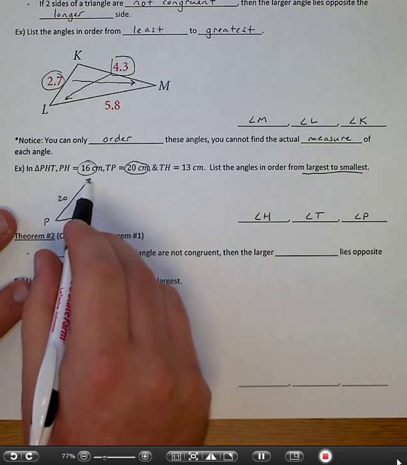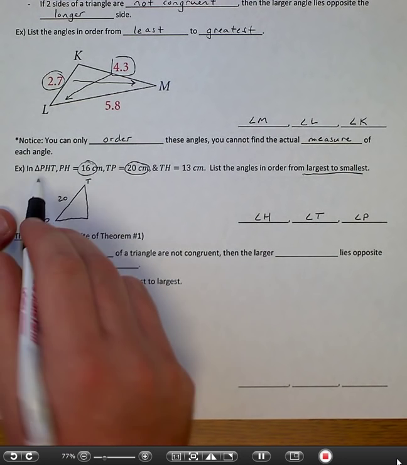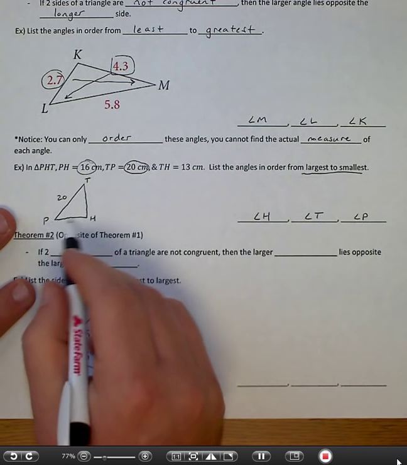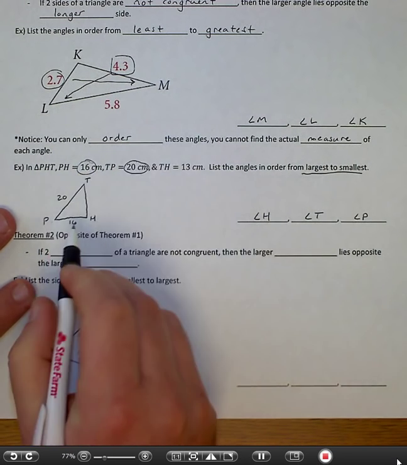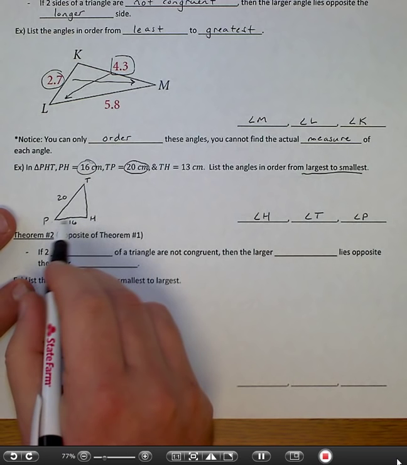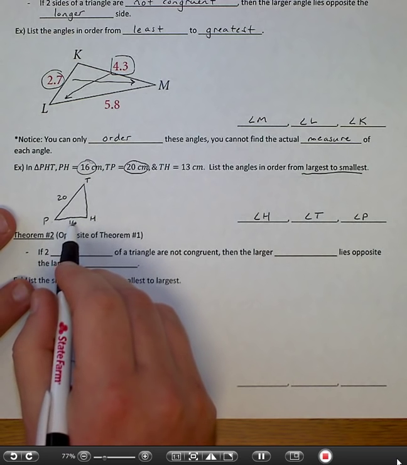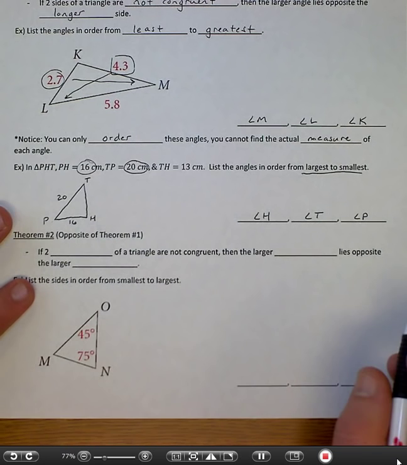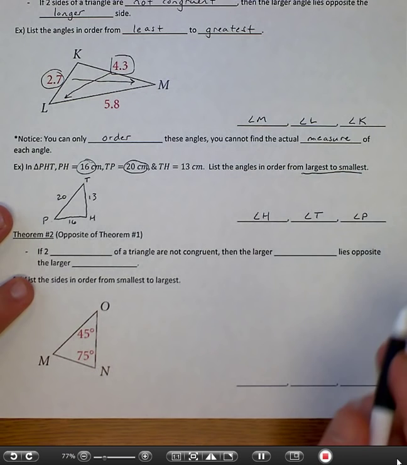The only letter that's not on that side is H, so I know that H has to be the biggest. PH was 16, so I know that the angle associated with that one is not P, it's not H, it's got to be T. Which is why the last one I know is P.